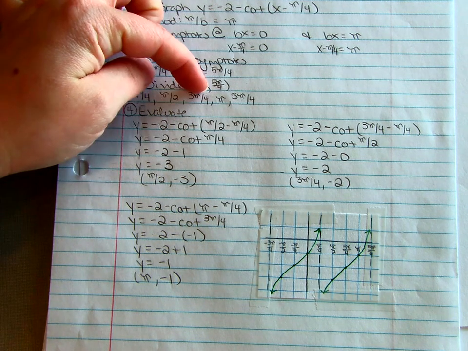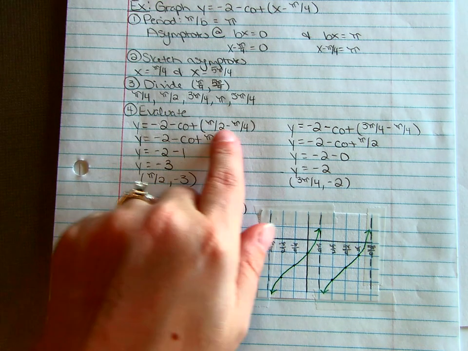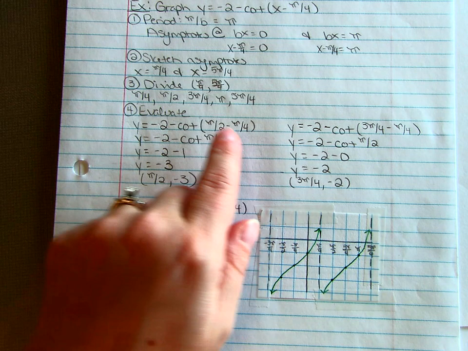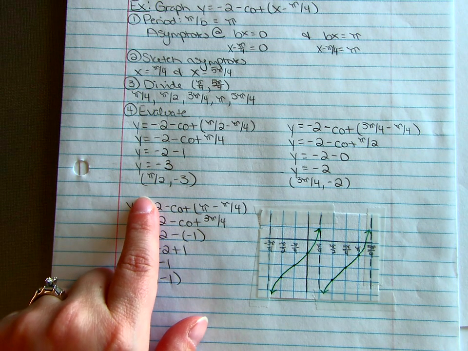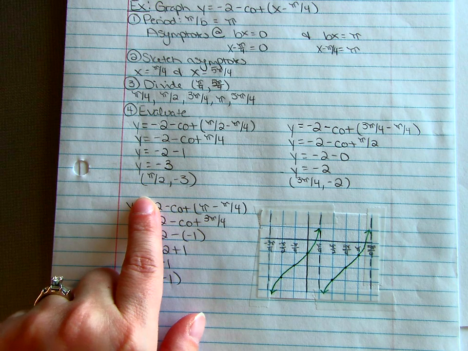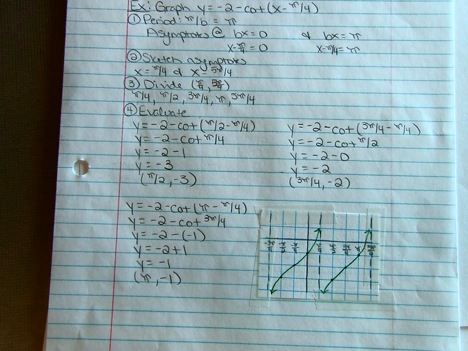And then I computed out what my y value would be at that given x value. So I found my ordered pair. I plugged and chugged like we did back in college algebra, where it asked me to test a solution. And then all I need to do is graph those 3 ordered pairs to get my graph of my cotangent.